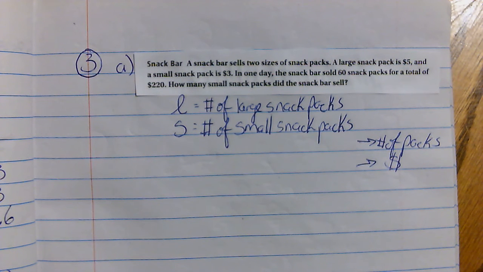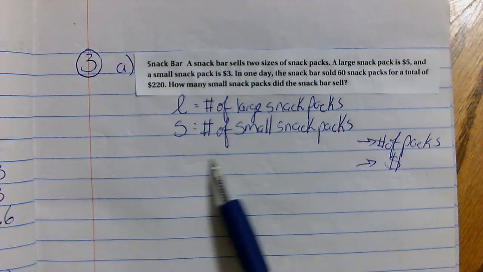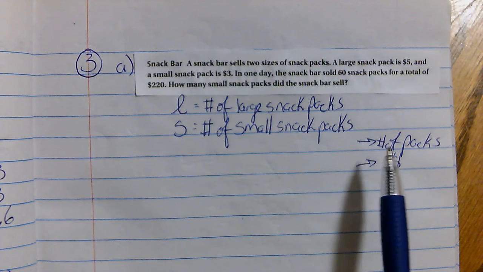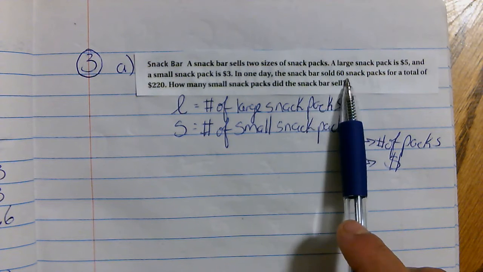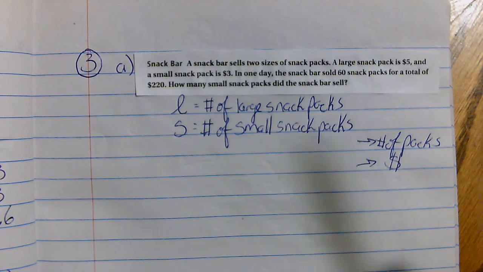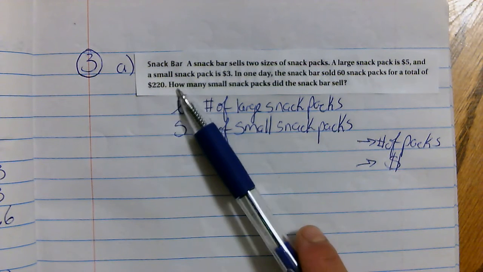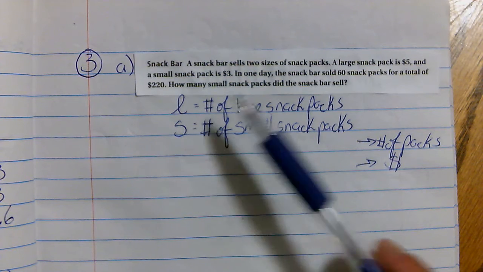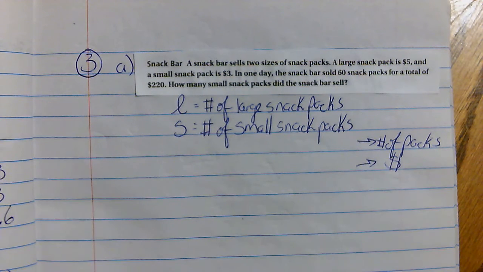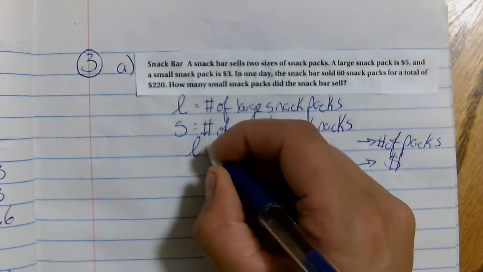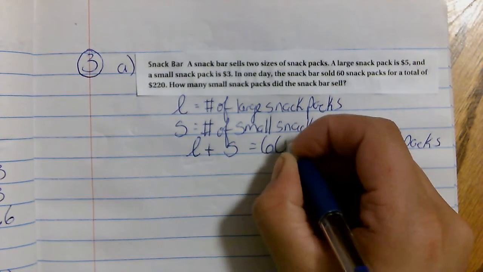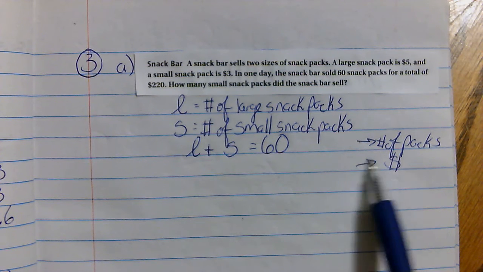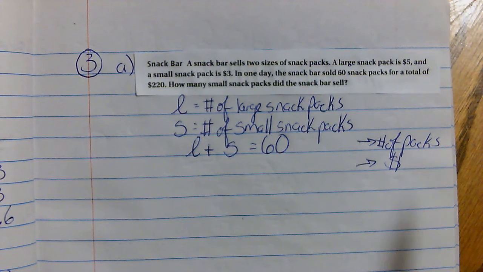Alright, so let's do this first one that only talks about the number of packs sold. So it says in one day the snack bar sold 60 snack packs. That means however many I have of the large ones and however many I have of the small ones, if I add them together, then I'm going to get 60. So this one's going to be L plus S equals 60. So this one only deals with the number of packs that are sold.